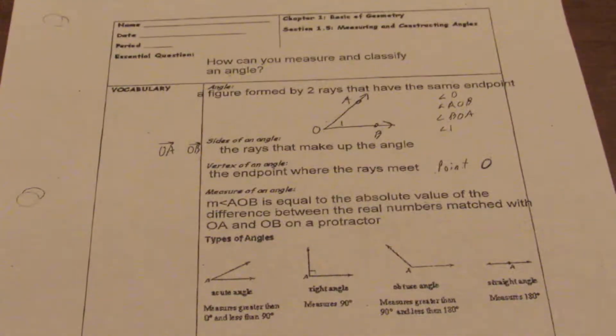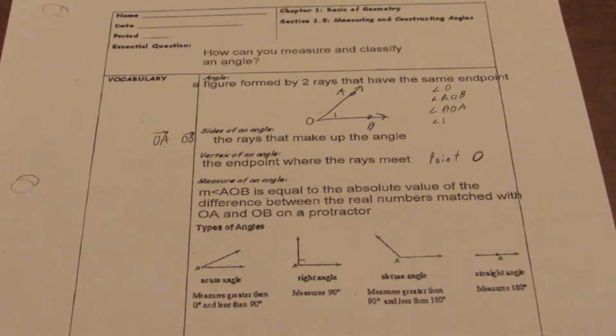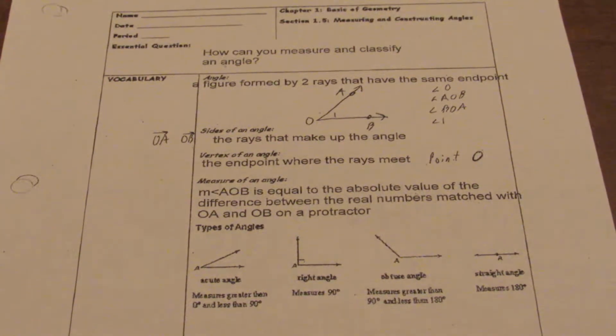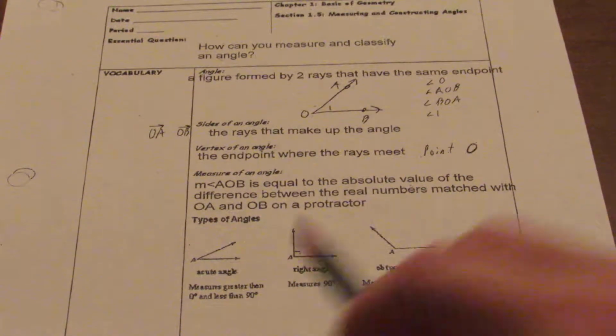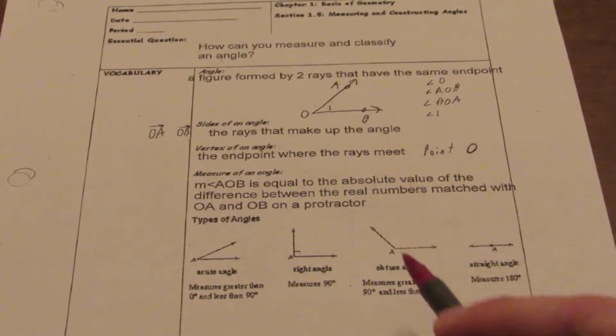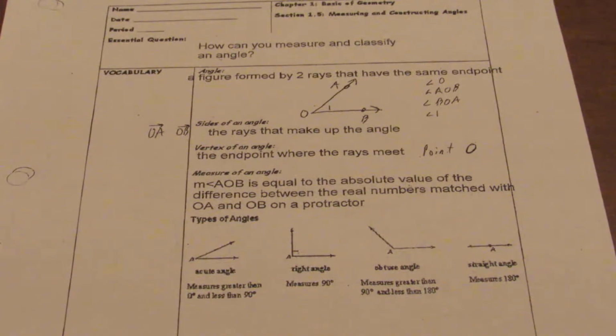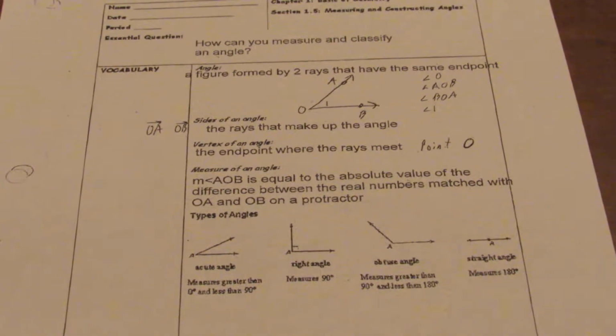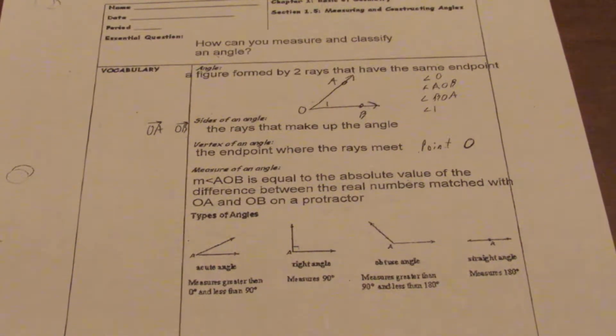Then for the purpose of this class, we have 4 types of angles. The acute angle measures greater than 0 and less than 90. Your right angle is exactly 90. Your obtuse angle measures greater than 90 and less than 180. And your straight angle measures exactly 180. So those are our 4 types of angles.